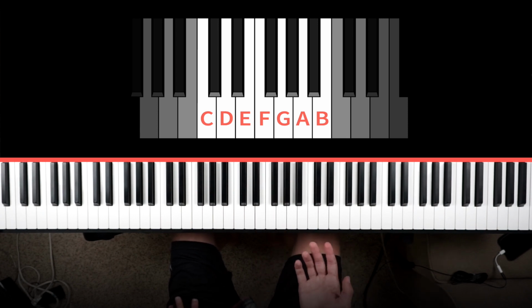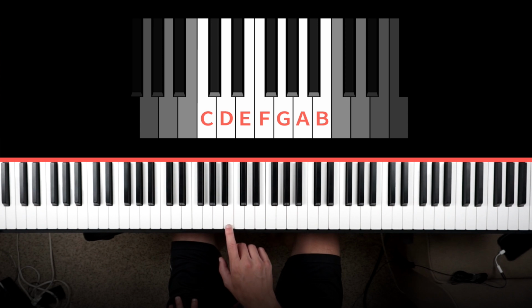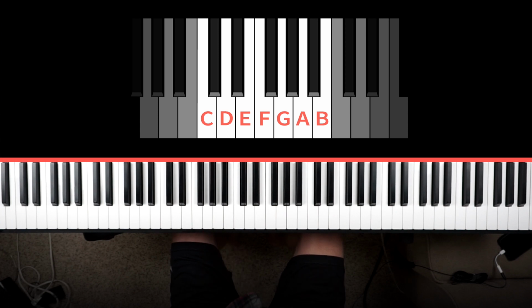You can also go down from C. C, B, A. We'll loop back because the notes repeat to G. So if you practice these notes just for a couple days, they'll become second nature to you in no time. Now let's talk about the black keys.